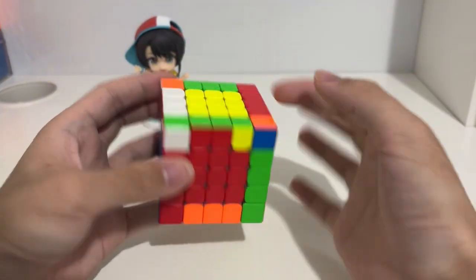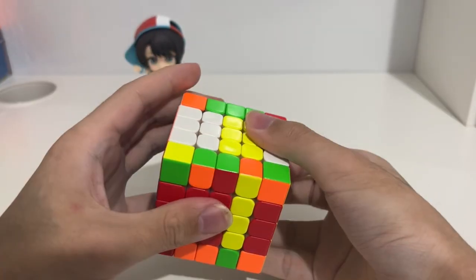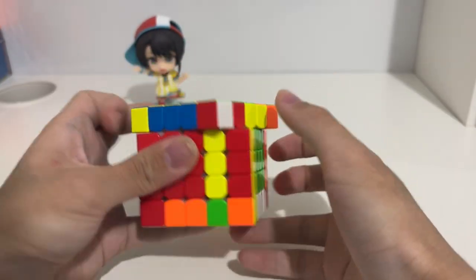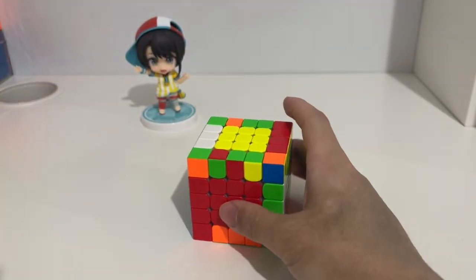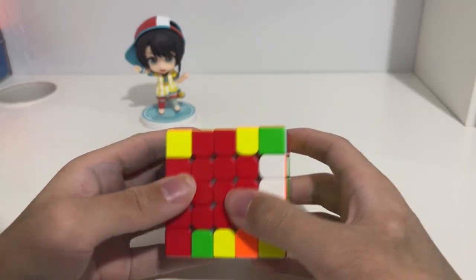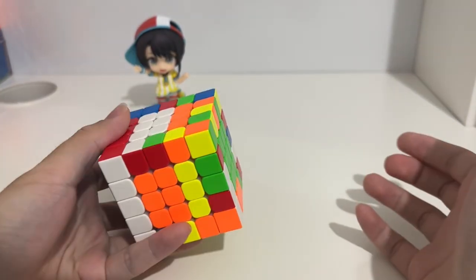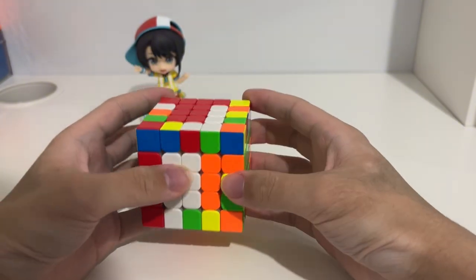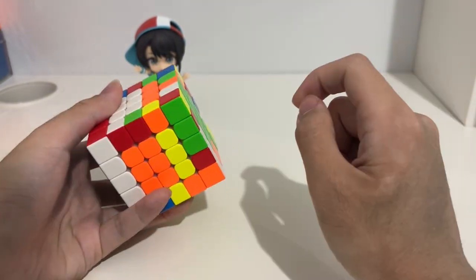And now last 2 edges is just an algorithm that I have messed up halfway through, but you get the idea. Yeah, just do the algorithm. Oops. Next up, there's this yellow red, so I'm going to insert it like this and solve it like that. Yeah, insert the thing into the thing like that.